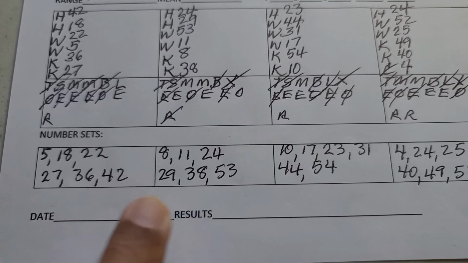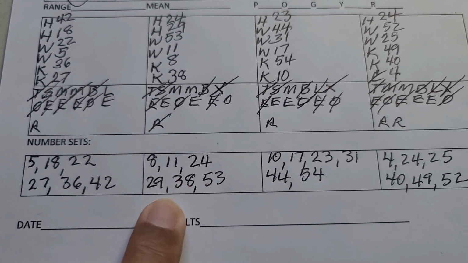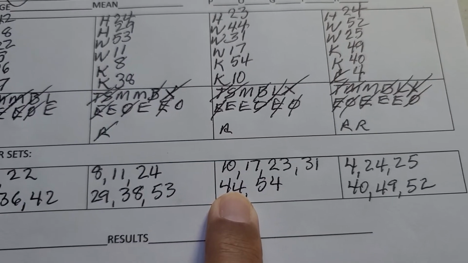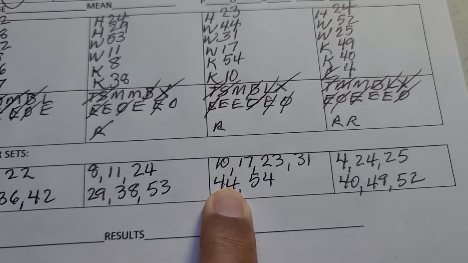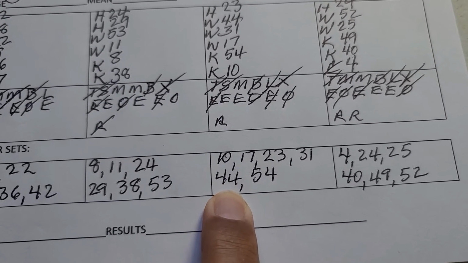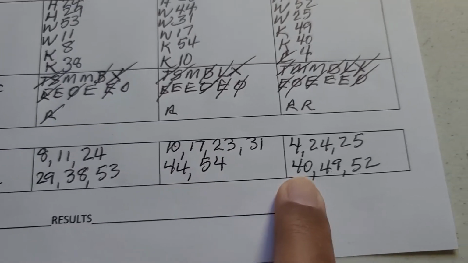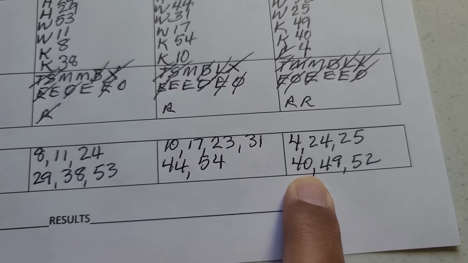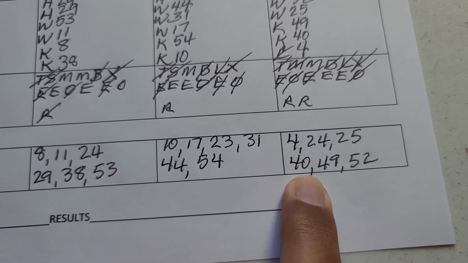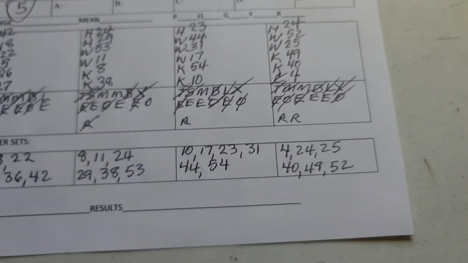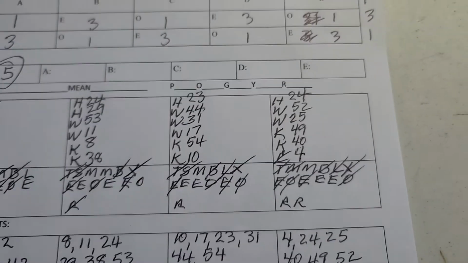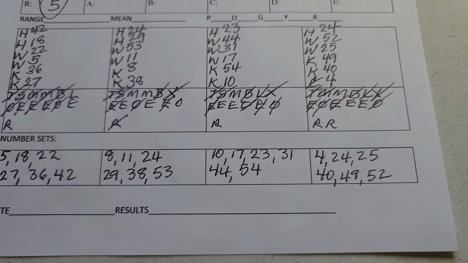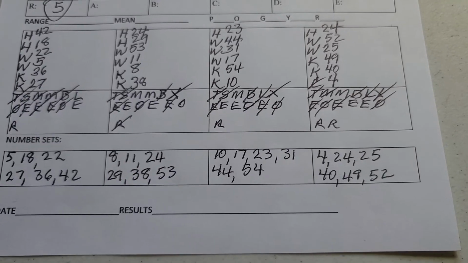Second set is 8, 11, 24, 29, 38, 53. The next set, 10, 17, 23, 31, 44, 54. And the final set, you have 4, 24, 25, 40, 49, and 52. So these are the number profiles and the numbers that meet the profile. And on Saturday, we'll find out how these numbers did.